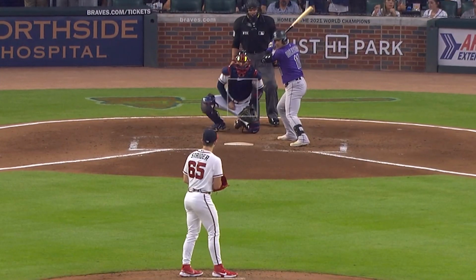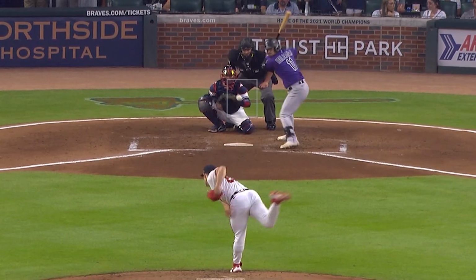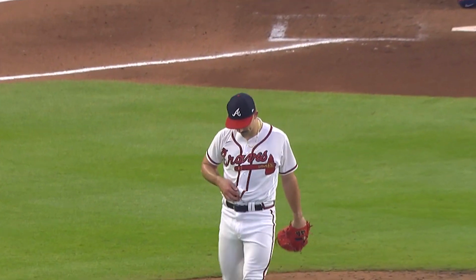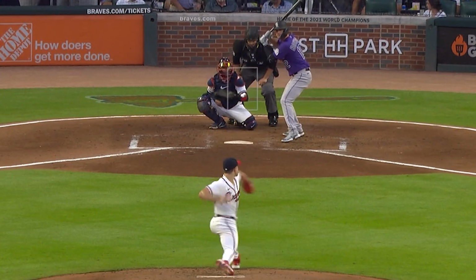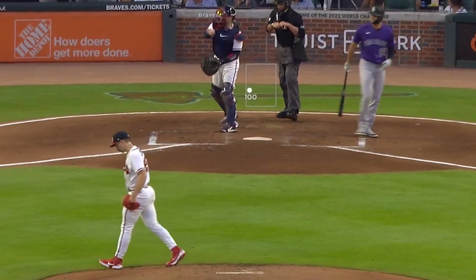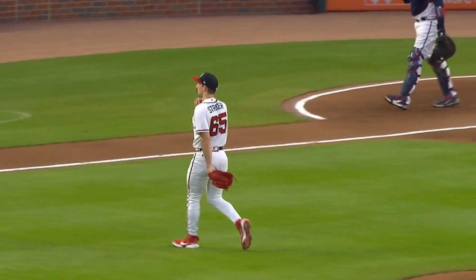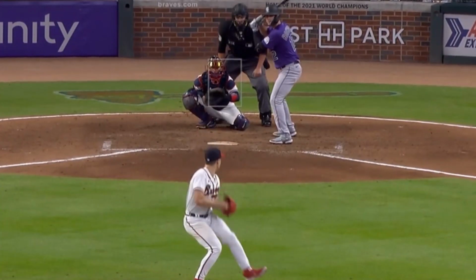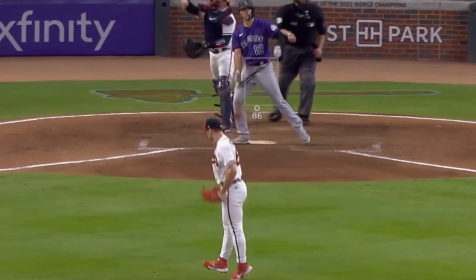And I totally stand by that. That doesn't mean he's better than them. It means he is more overpowering than any Brave starter they've ever had. His fastball was up to 100.5 miles an hour this game, and he was absolutely painting with it. But to be honest, his best pitch last night was his slider. He had a 63% whiff rate on his slider last night.